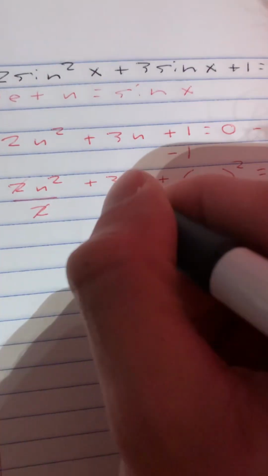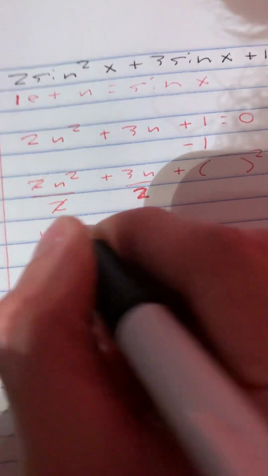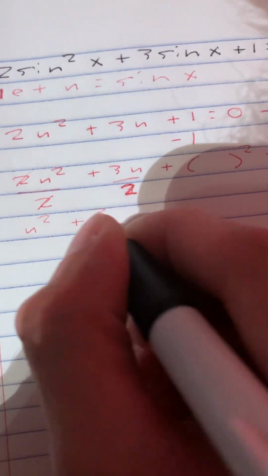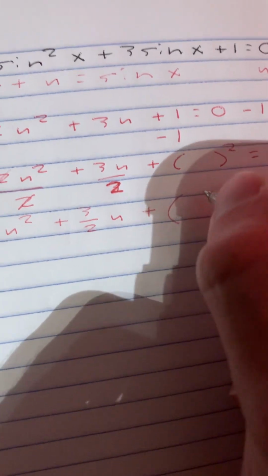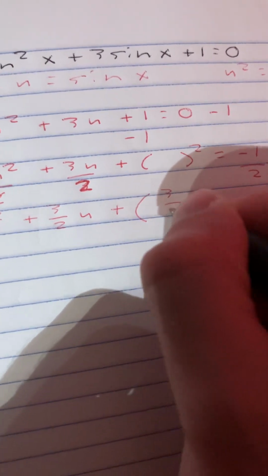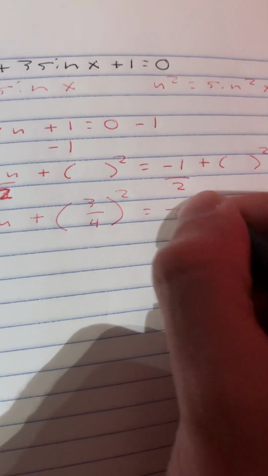And this is where I got my math wrong the last time. I would have had to divide these by 2. So that I get u squared plus 3 halves u plus, and like I said in the last video, 3/4 squared, right? Because isn't that 3 halves over 2 as a complex fraction form?